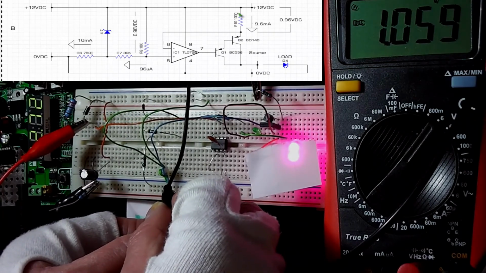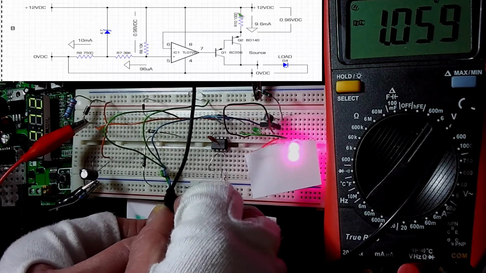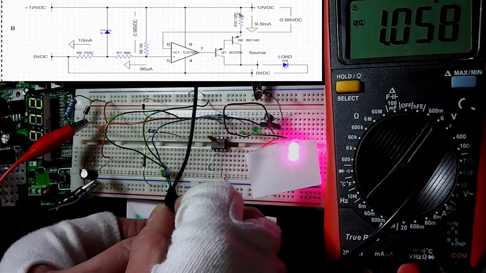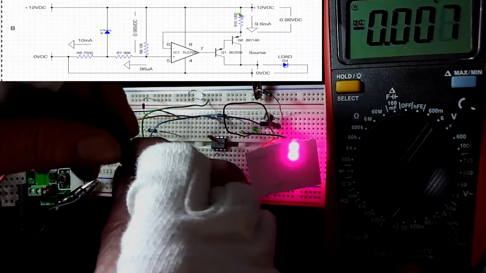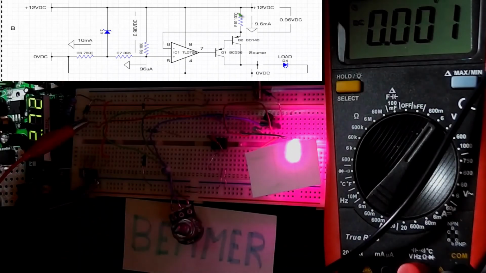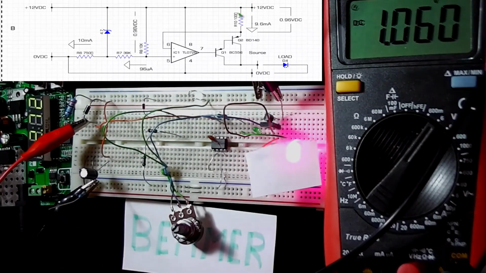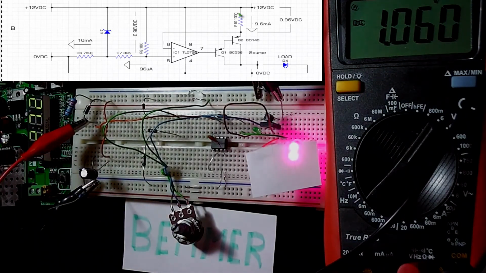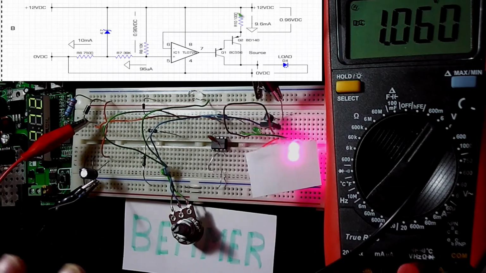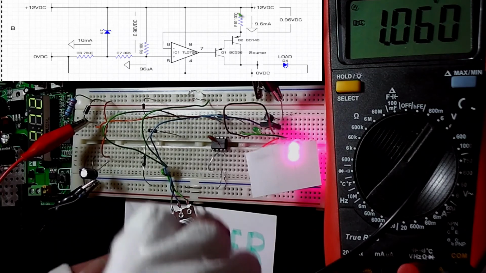There it is. It's 1.059, 1.06 of a volt. Now if I go across R10, it should be the same, and it is 1.06 volts. Now I should be able to adjust this potentiometer down to 0, so we get 0 volts across R10, and let's see how that goes.